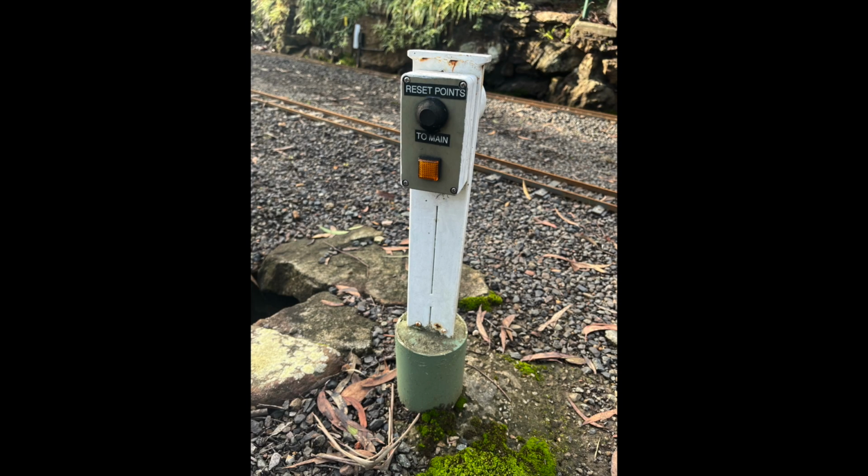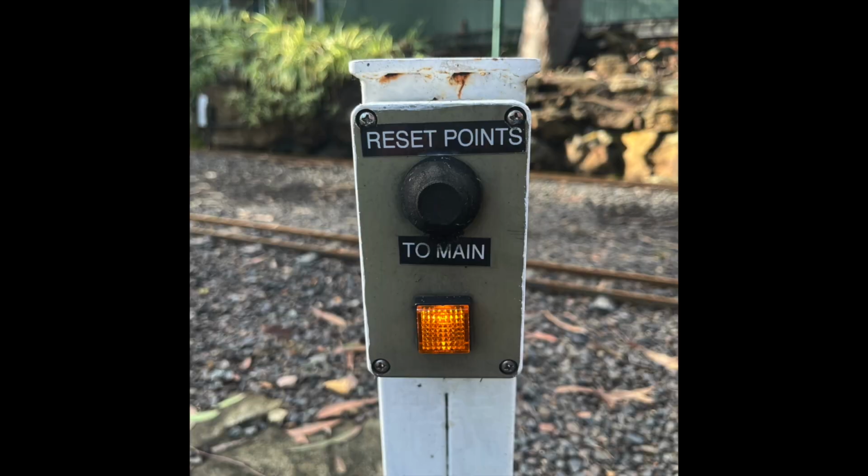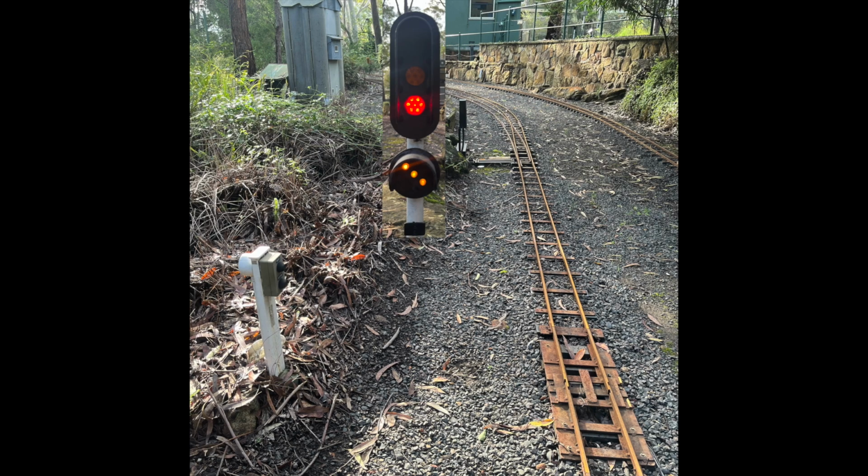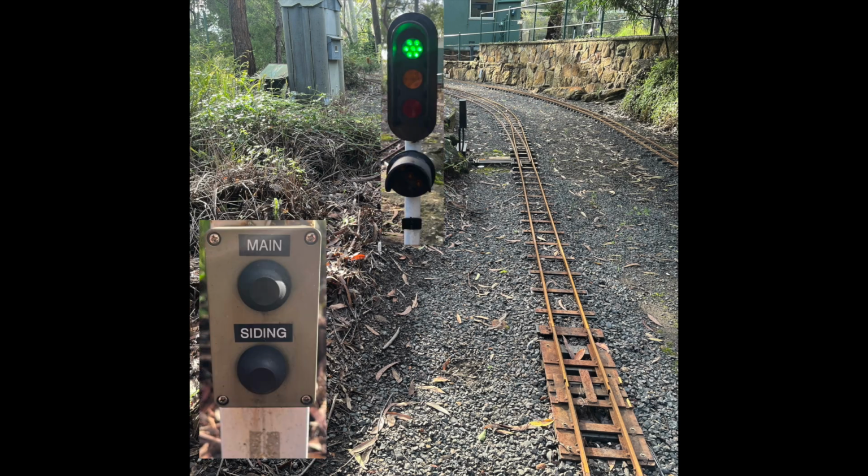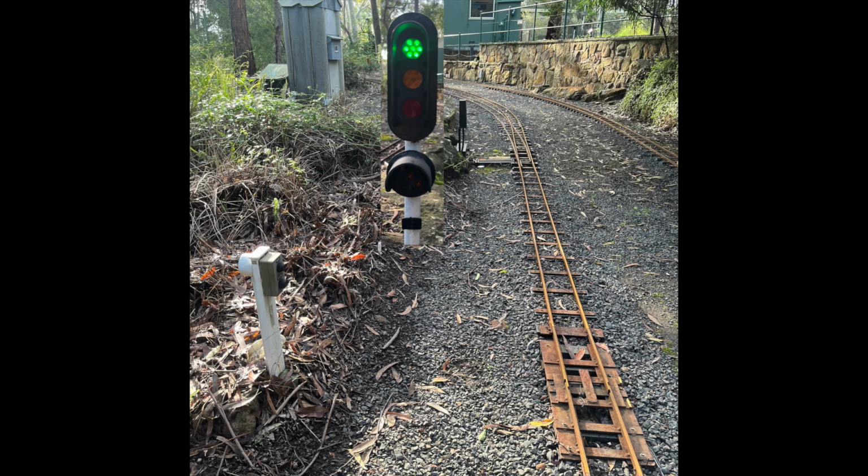This allows the points to be restored to the normal mainline position without the driver having to return to the route selector panel. If the train has cleared the points, a following train may also restore the points to the main line by operating the reset button.